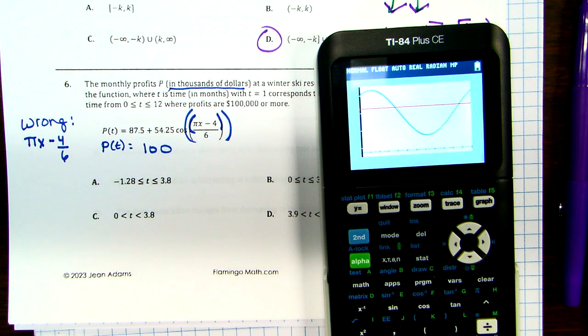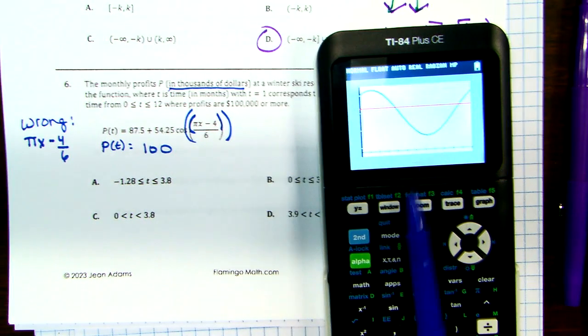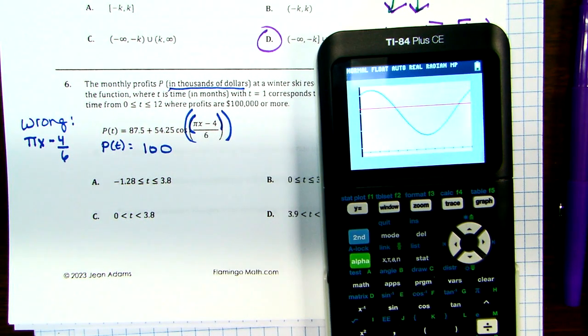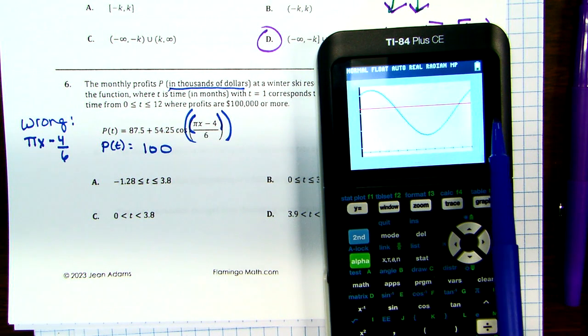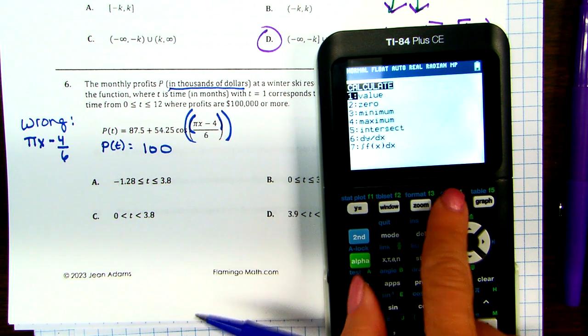So understand what we're looking for. We're looking for where our curvy graph is at or above the red line. So that's going to be from 0 to that intersection, and then from this number to 12, right? So we can use our intersection.